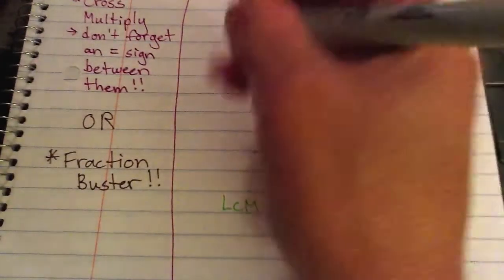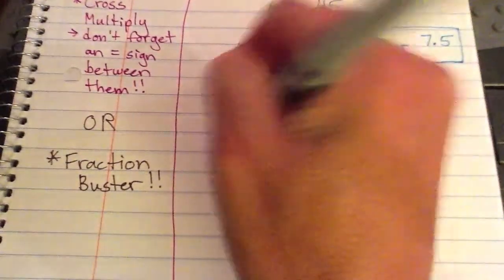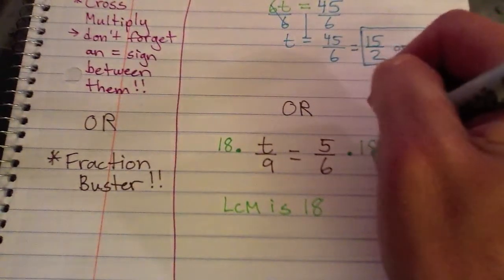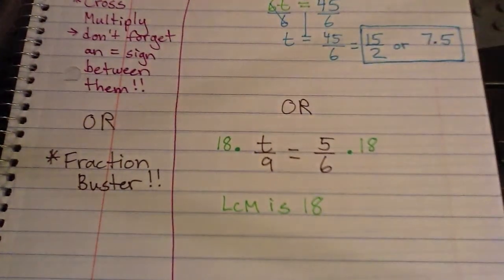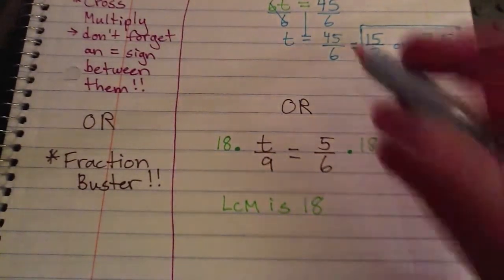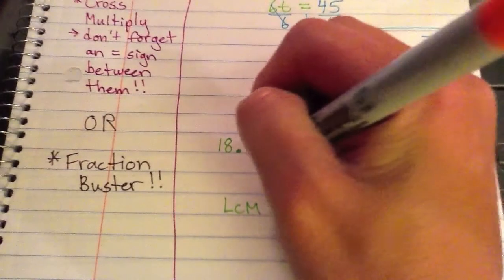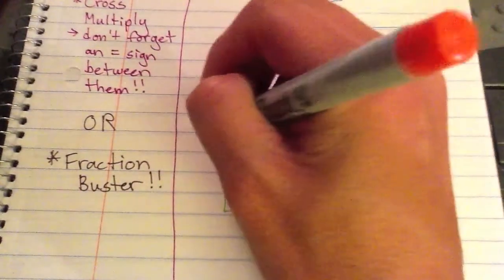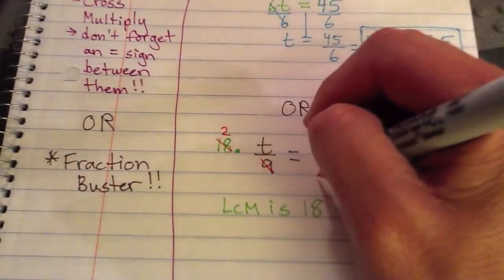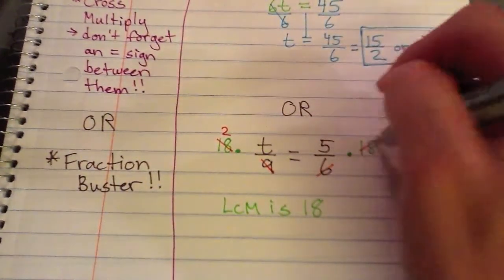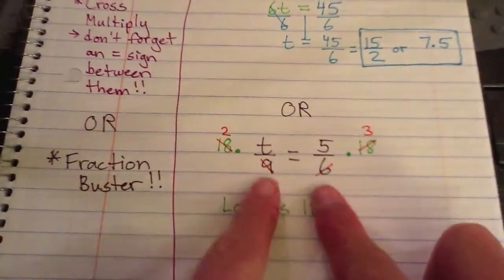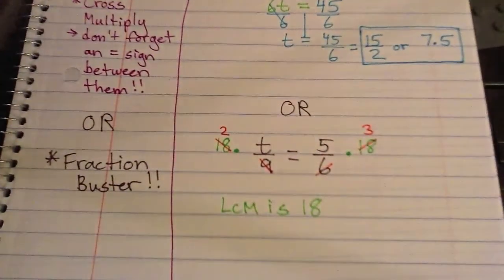So because my LCM is 18, I'm going to multiply this side by 18, and I'm going to multiply this side of the equation by 18. Now I'm going to cross cancel, not cross multiply. 9 goes into 9 once, 9 goes into 18 twice, 6 goes into 6 once, 6 goes into 18 3 times. Notice these both canceled, which we wanted.